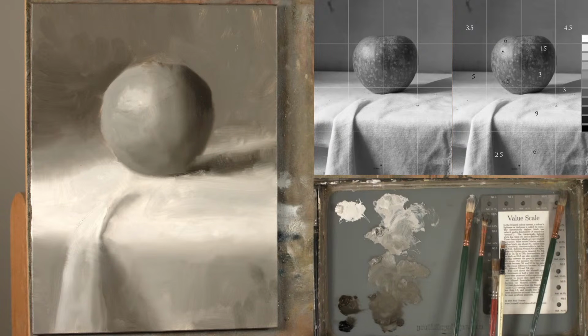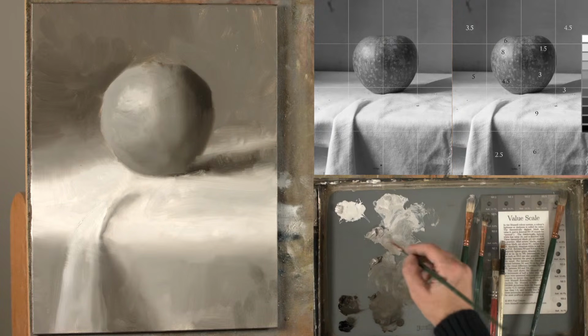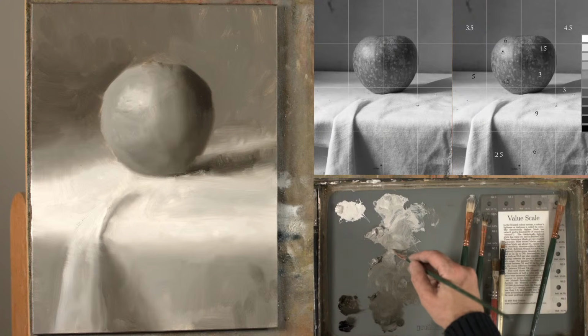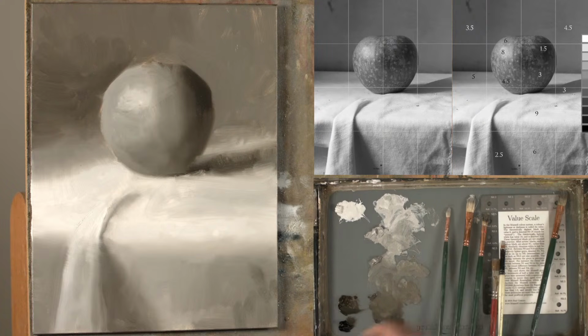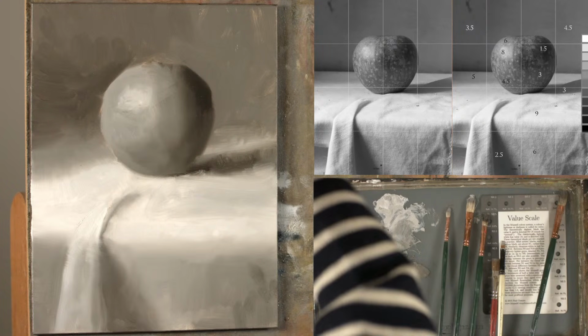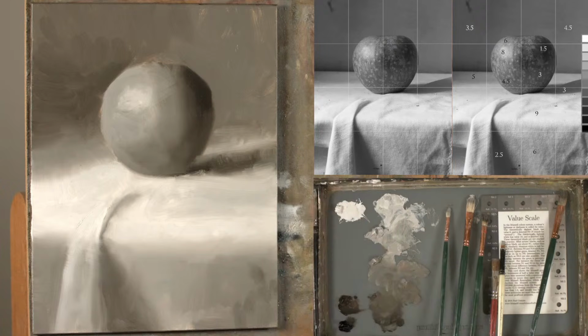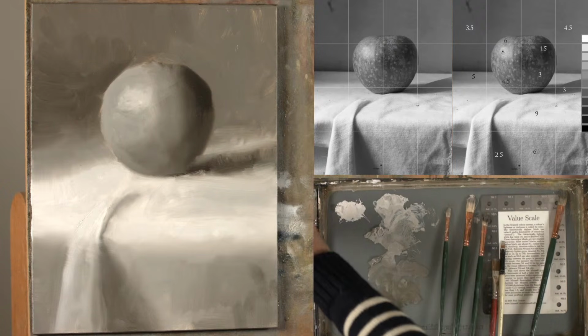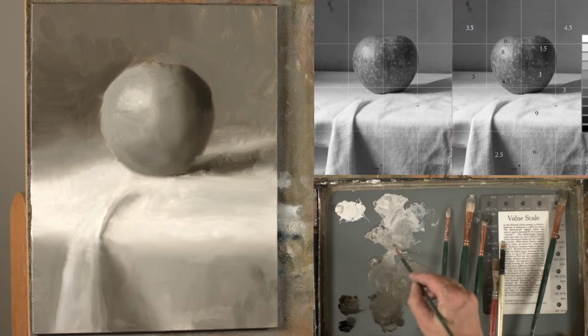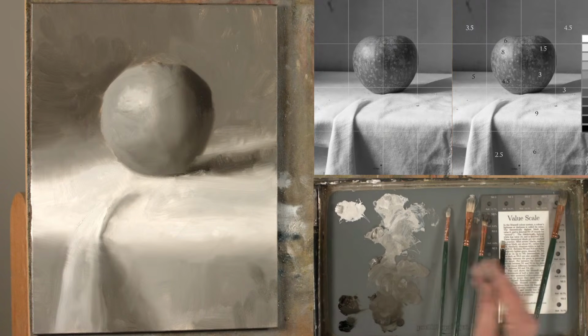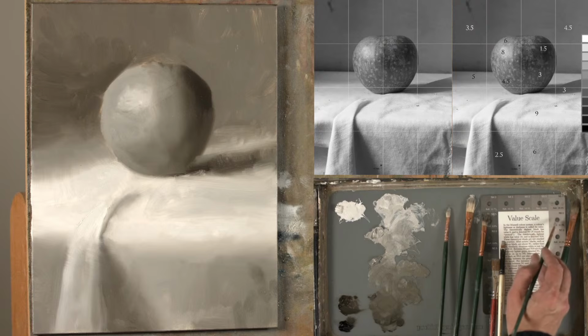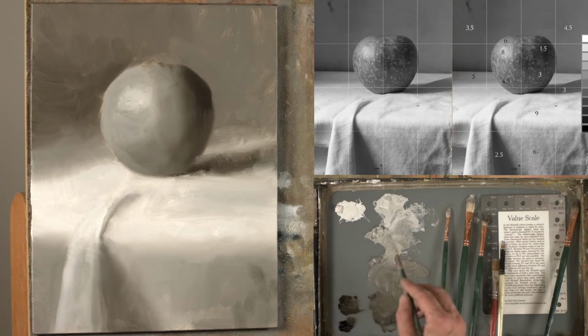So in the light, those spots are about a value 6. Lower than you think. How do I know? Well, frankly, because I checked them earlier on. In the same way, I'll get a smaller brush, a little bit of oil on it, wipe it off, value 6. In the light, have I got a value 6? I'll check it to make sure. Yep, that's good.